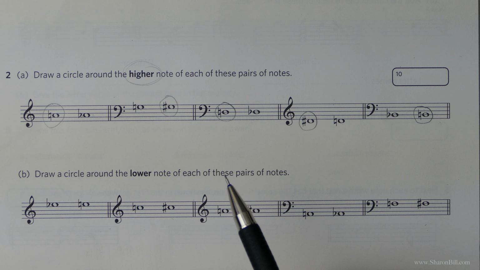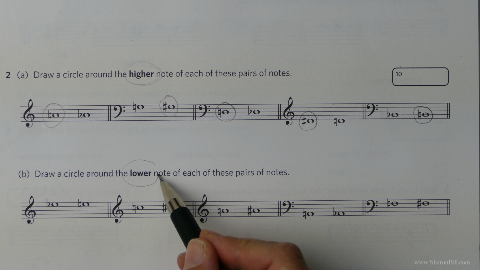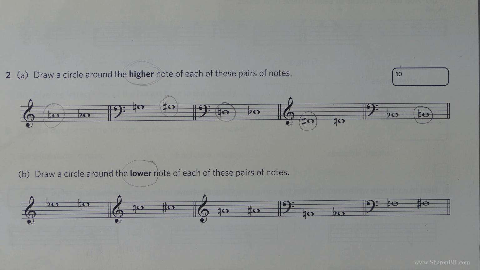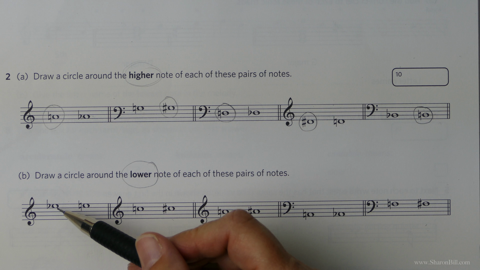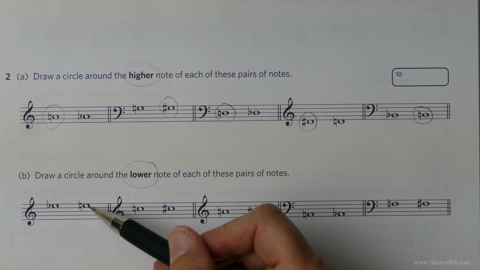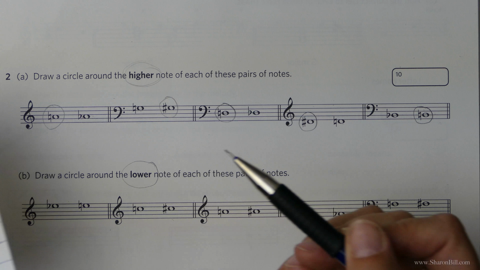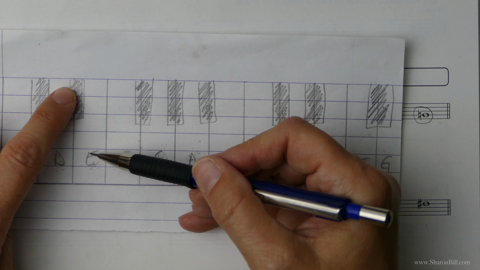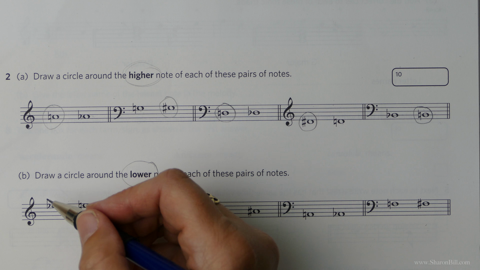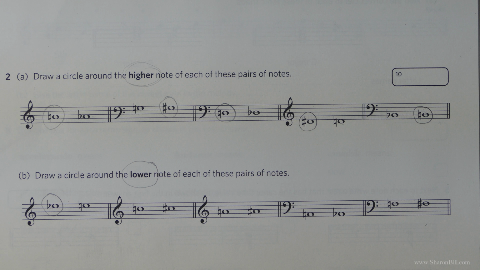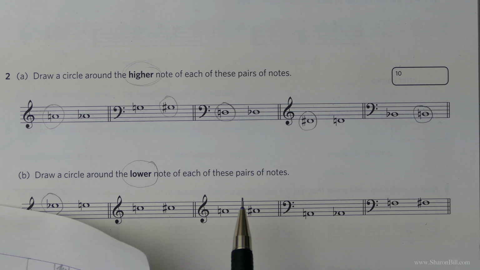Now the next question asks us to circle the lowest of the pair. So remember, a flat lowers, a sharp raises, and so we can work it out that way, but we'll just take a closer look and we'll look in detail. So here in the treble clef we have an E flat and an E natural. A flat lowers, so E flat, E natural. We know that the flat is the lower because a flat lowers by a semitone, and so we'll circle that one.